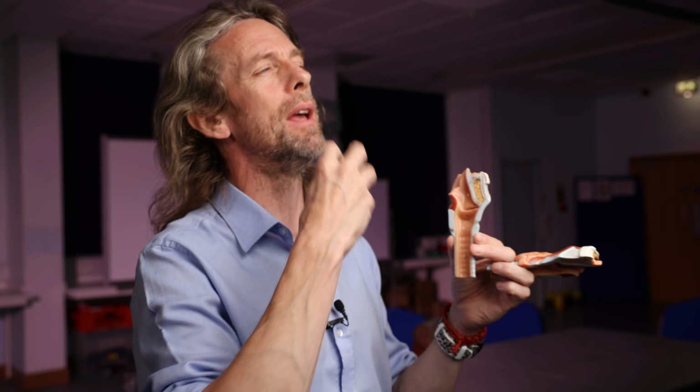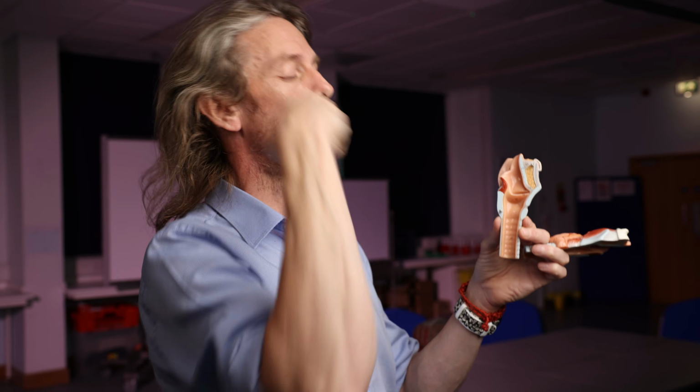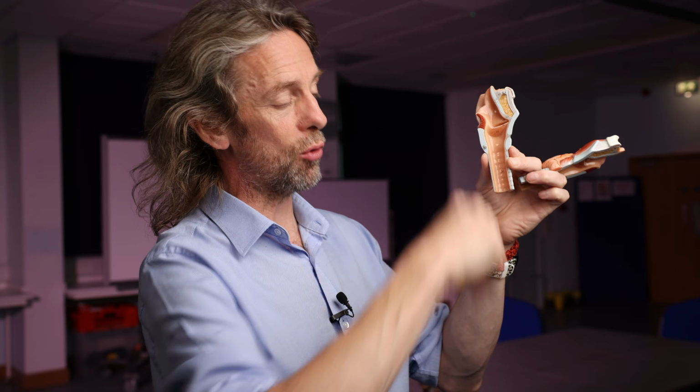So we talk about an upper respiratory tract and a lower respiratory tract. For example, we talk about upper respiratory tract infections when we have a blocked nose and a bit of a sore throat. So the upper respiratory tract is from the nose to the upper larynx. And then the lower respiratory tract is from the lower larynx through the airway all the way to the alveoli in the lungs.